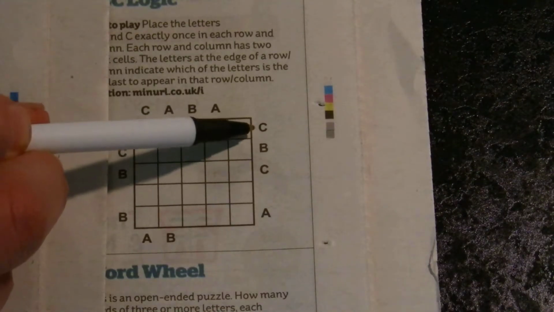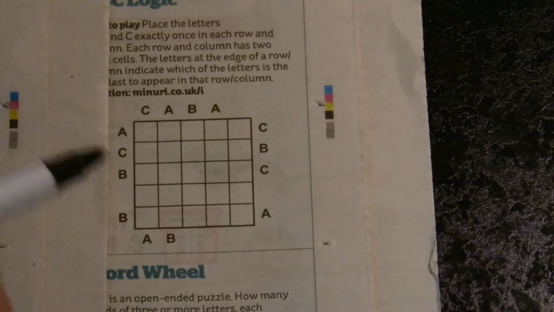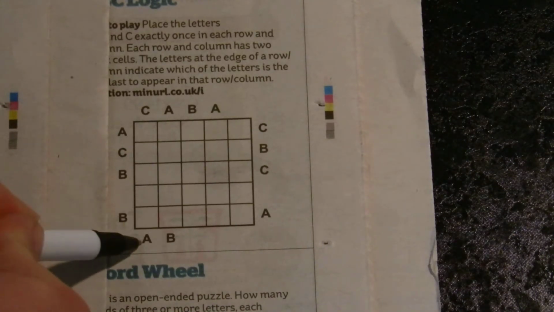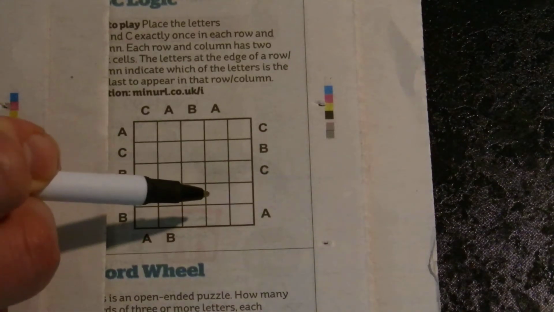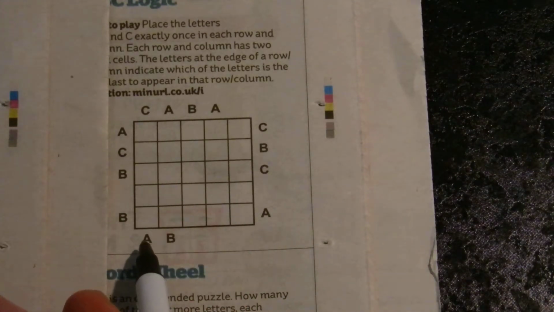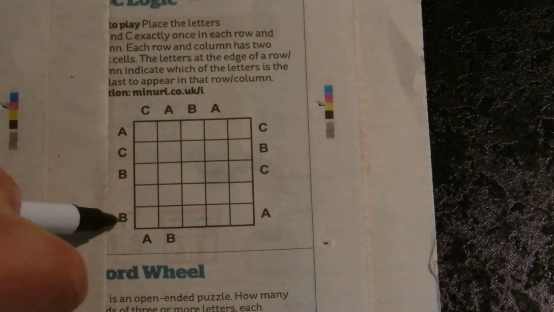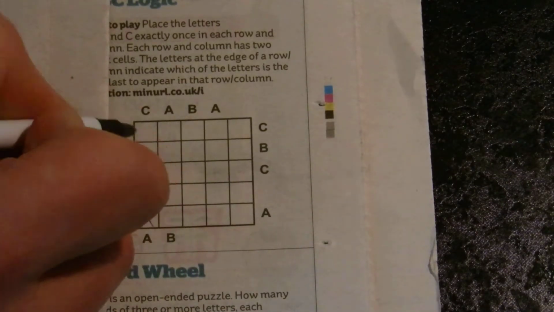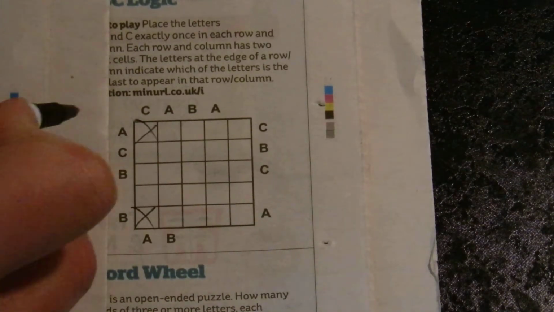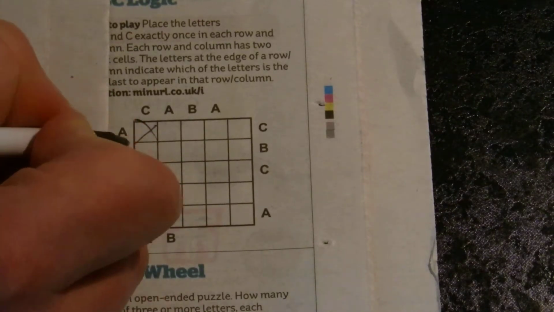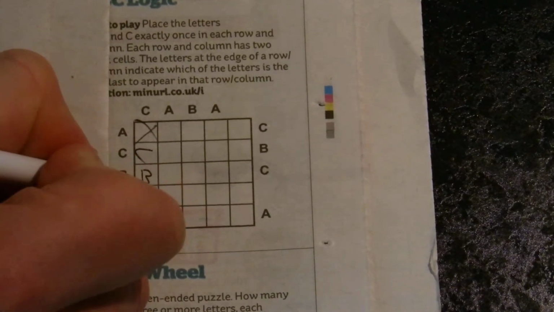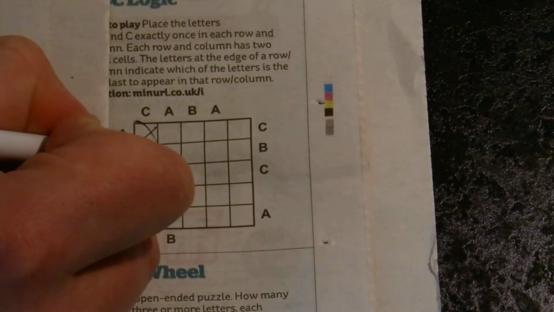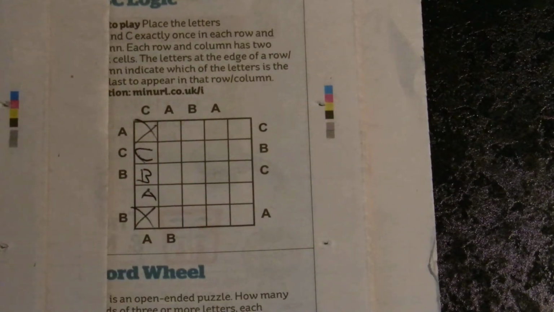Alright, in this top row, C goes last. Oh, here's one you can always look for. B and A. The first in that row is B, the last in that column is A. If there's a letter there, it has to be B and it has to be A. So that must be blank. Likewise, that must be blank. So all three of those must be letters, and we know it starts with C and ends with A. CBA sorted.